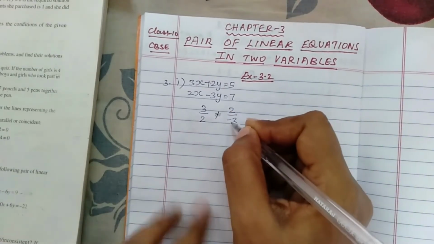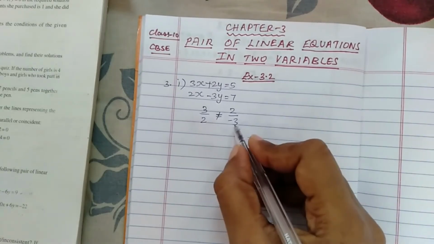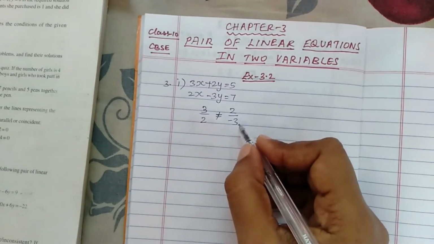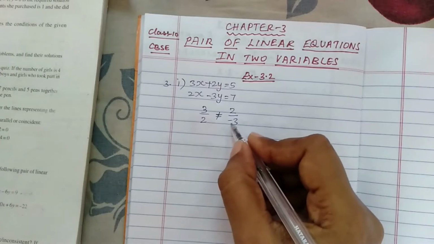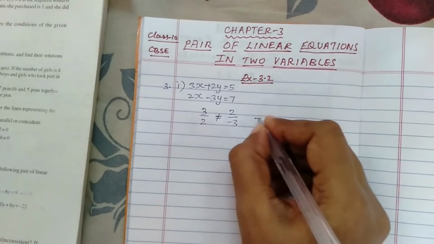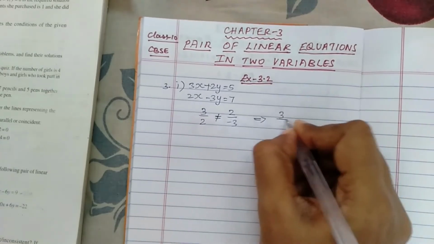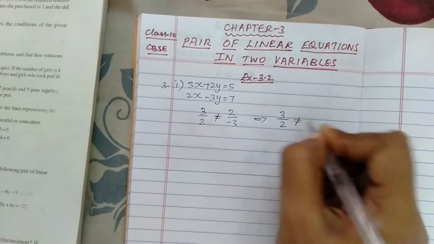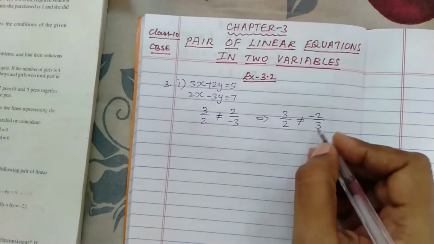And one more thing is, when you see a minus sign in the denominator, what should you be doing? You should move this to the numerator. That's how it has to be. So, here it is going to be like this. 3 by 2 is not equal to minus 2 by 3. This is how it has to be.